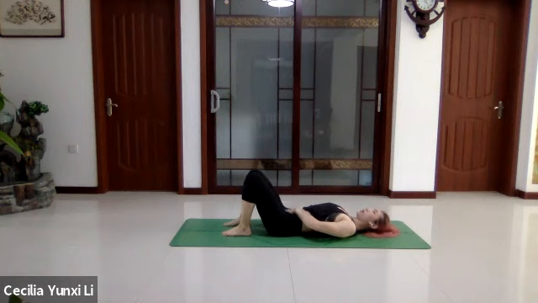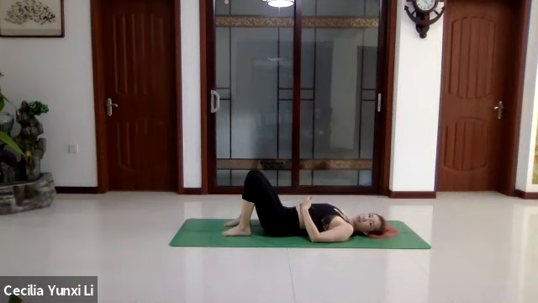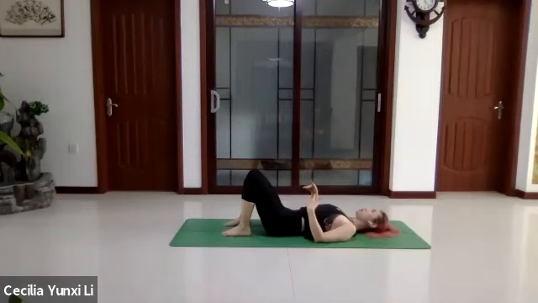So we are reaching towards your feet first. So anterior tilting. You are creating more arch between your lower back and the floor, and then you release. You come back to normal.